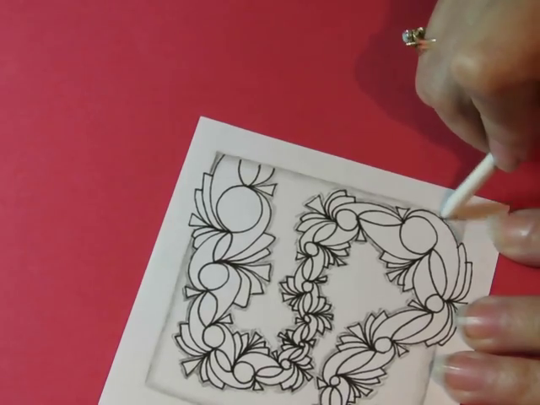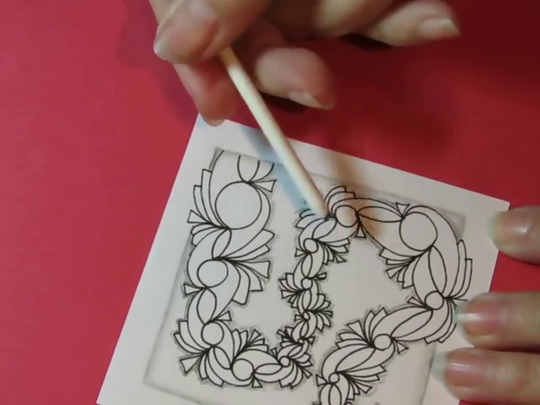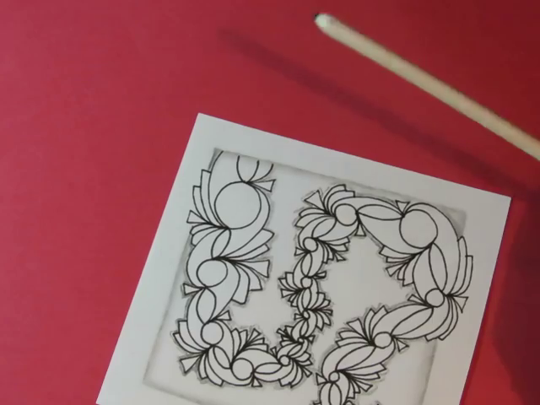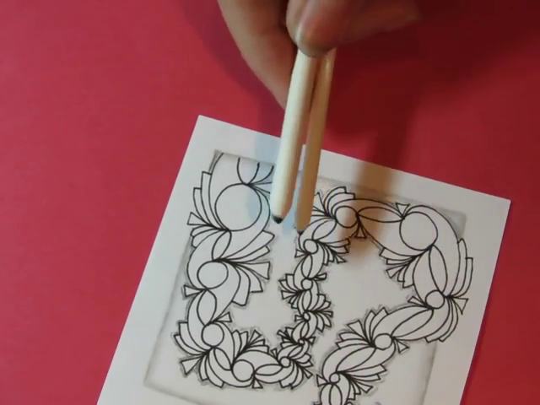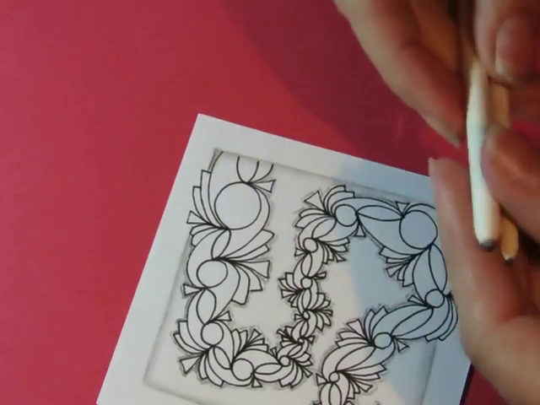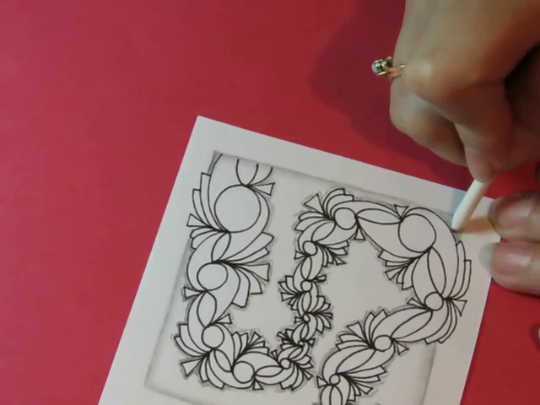Okay. See, that one's a much smaller blending stump than the one I've been using. I need the one with the smaller point.